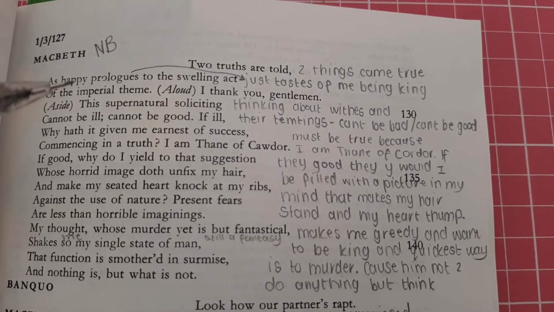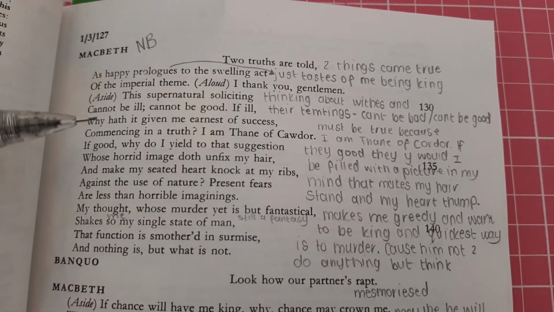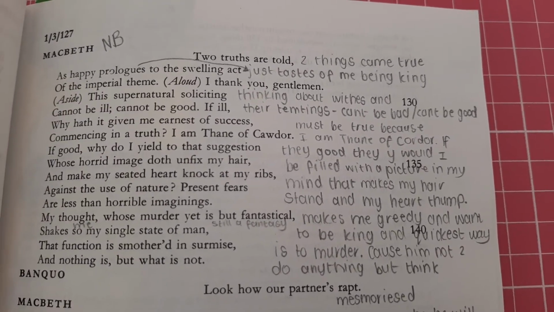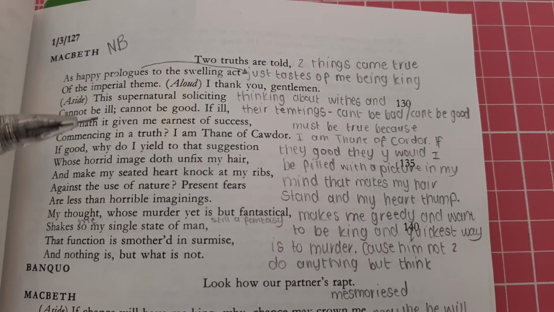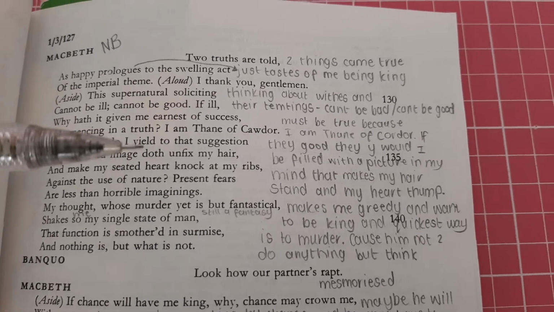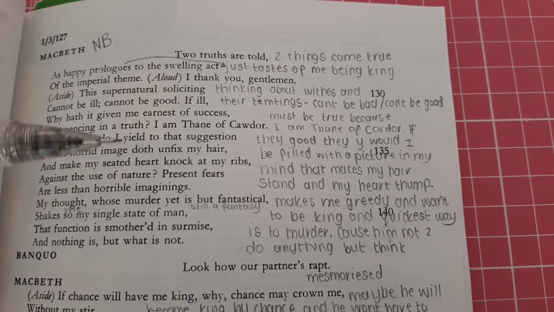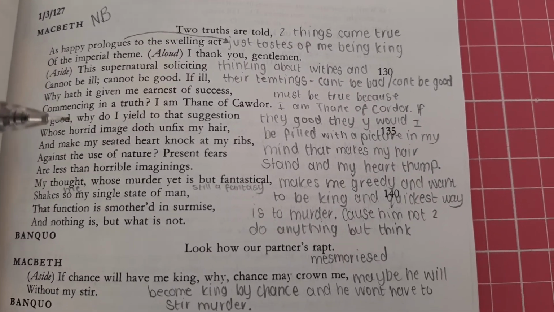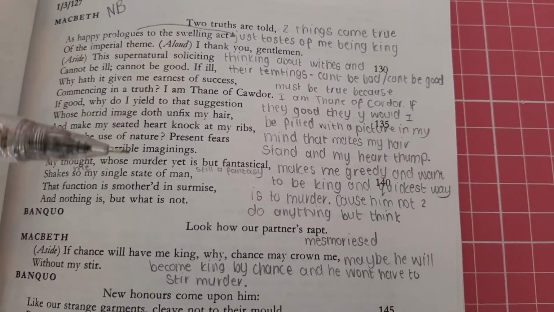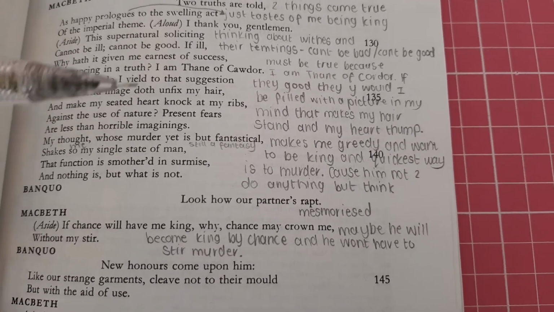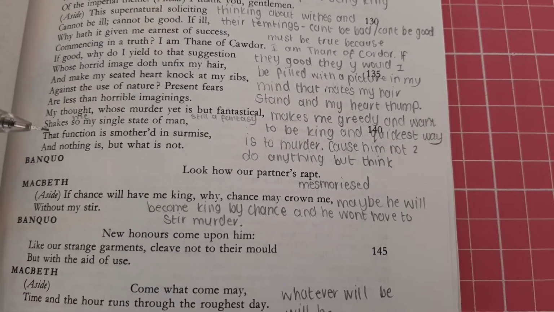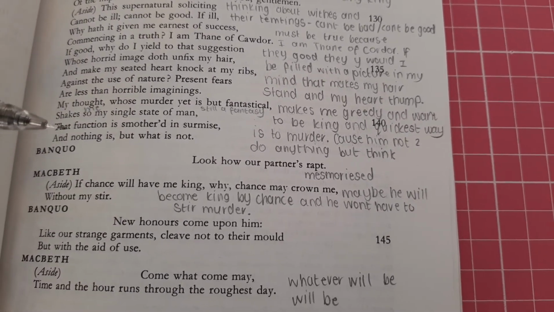soliciting cannot be ill, cannot be good. If ill, why hath it given me earnest of success, commencing in a truth? I am Thane of Cawdor. If good, why do I yield to that suggestion whose horrid image doth unfix my hair, and make my seated heart knock at my ribs against the use of nature? Present fears are less than horrible imaginings. My thought, whose murder yet is but fantastical, shakes so my single state of man that function is smothered in surprise, and nothing is but what is not. So he's saying if it's bad, why has it given me good success?